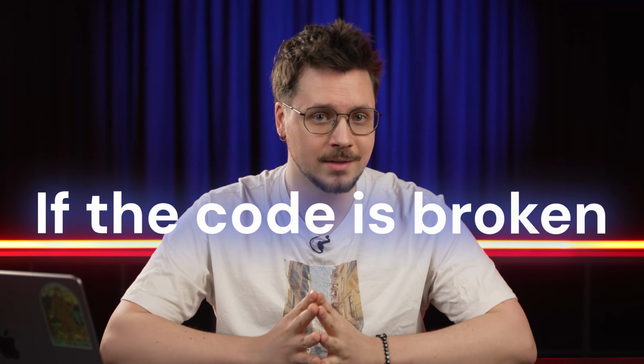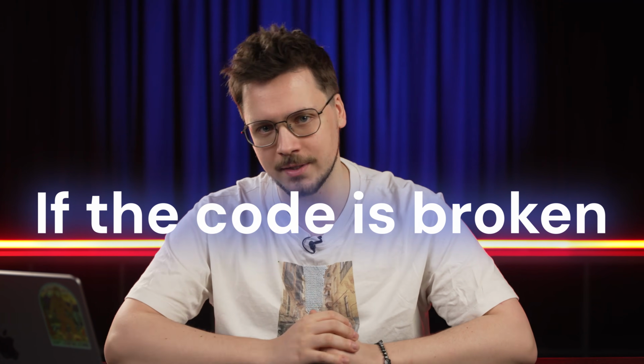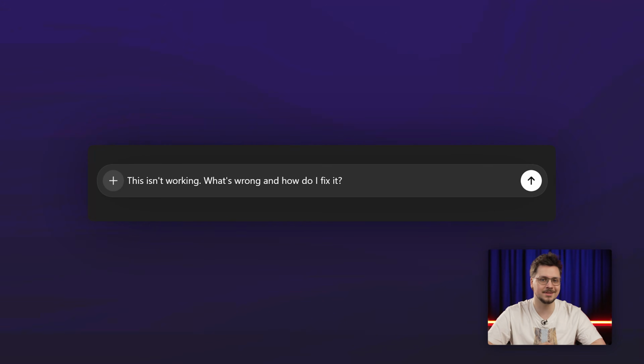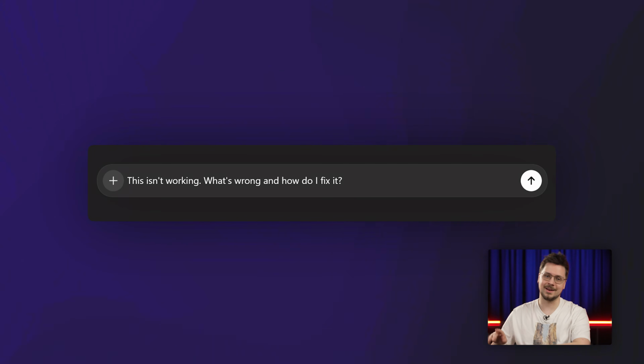If the code is broken, then maybe two features are conflicting. Fixing this is actually easier than you think. You just have to ask your vibe code tool to debug by literally copying the error message and typing something like, "This isn't working, what's wrong, and how do I fix it?"